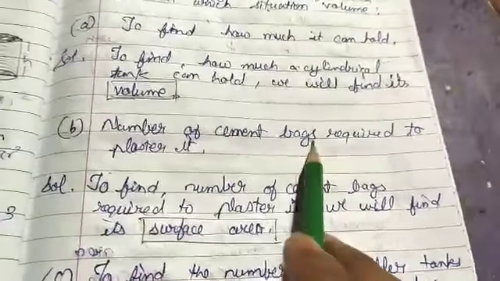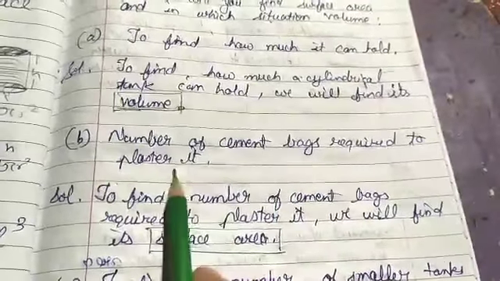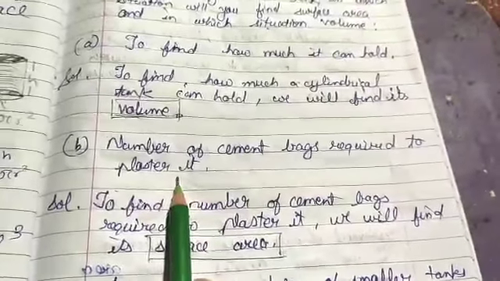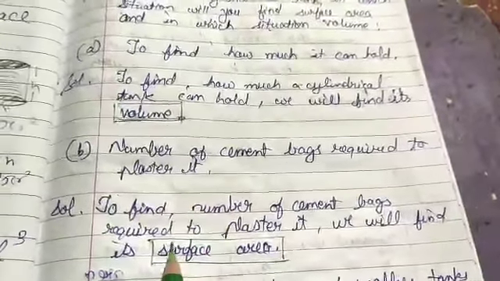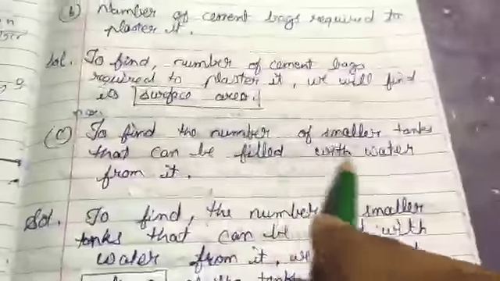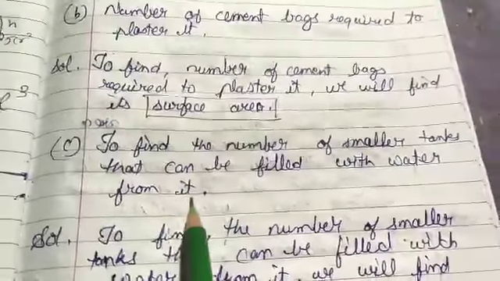Number of cement bags required to plaster it. Plastering means we need to plaster the outer surface. We are not filling any container, so we will have to find its surface area, not the volume.